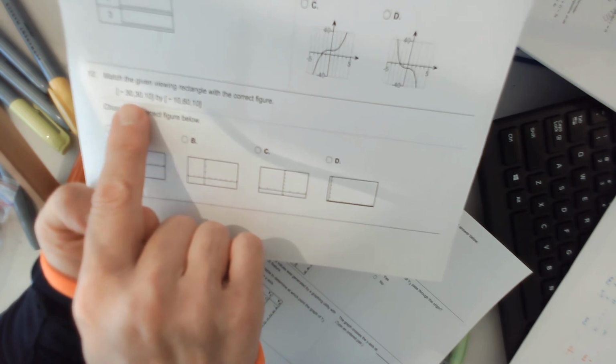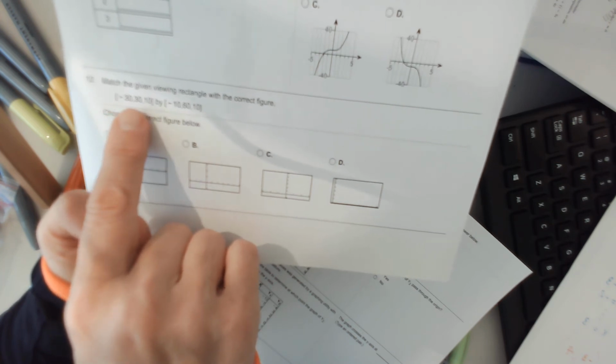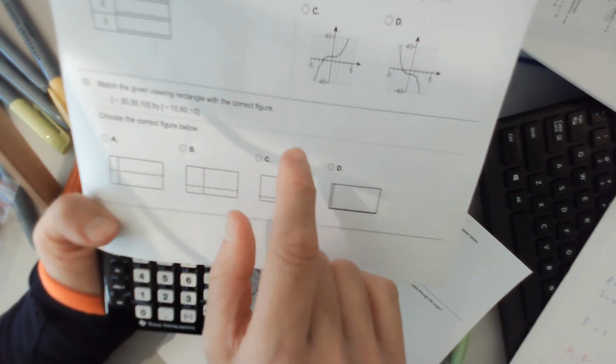When you get a problem like this that says -30, 30, 10, it means the leftmost point for x is -30. The rightmost point for x is 30. And the ticks are at a distance of 10.